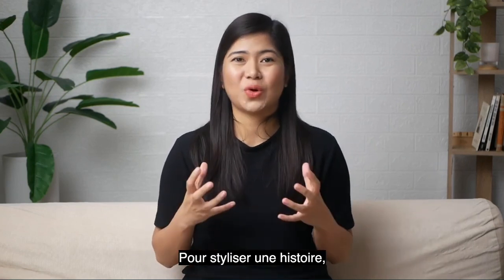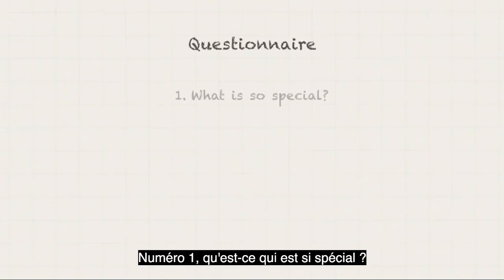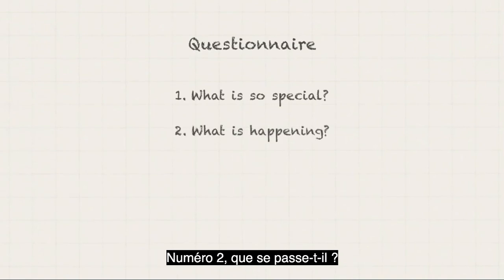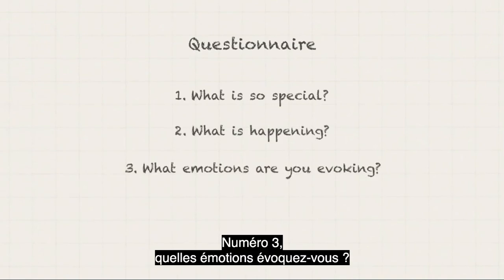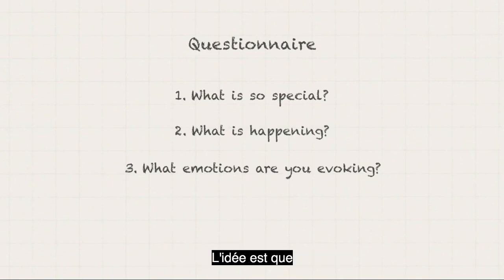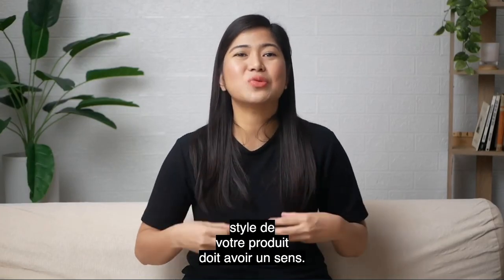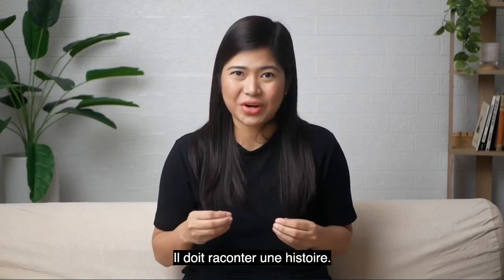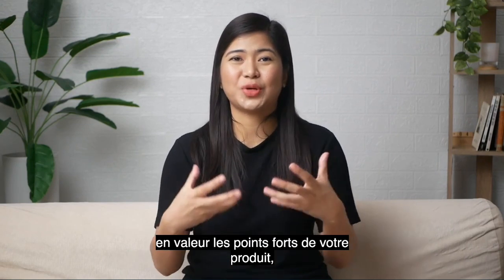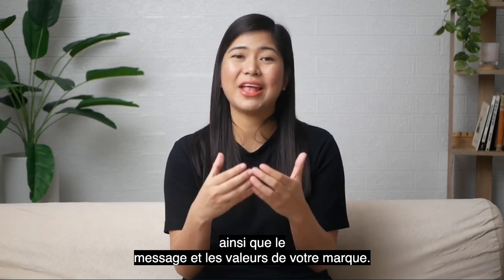When styling to tell a story, we could also use this questionnaire. Number 1, what is so special? Number 2, what is happening? Number 3, what emotions are you evoking? The idea is that your product styling has to have meaning. It needs to tell a story. This is a great opportunity to showcase your product's strengths and your brand's message and values.